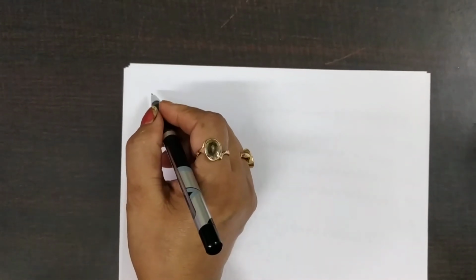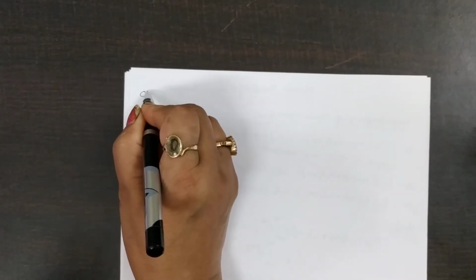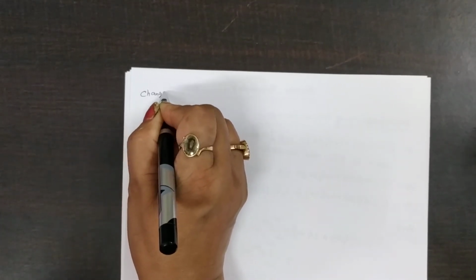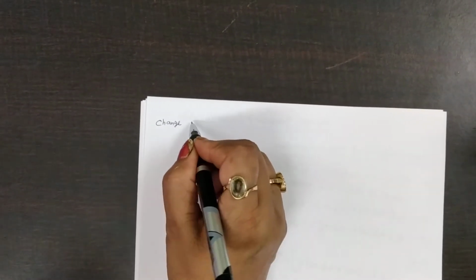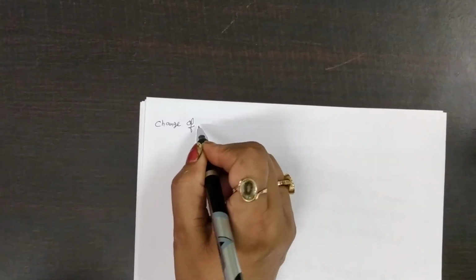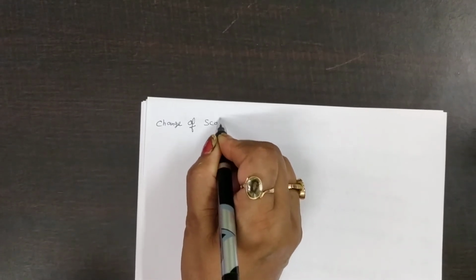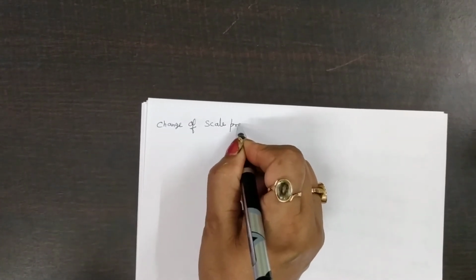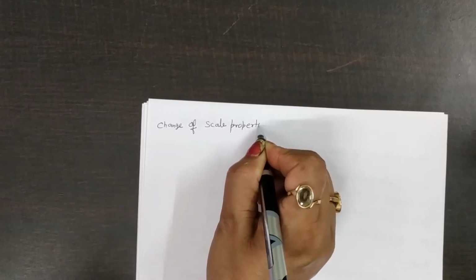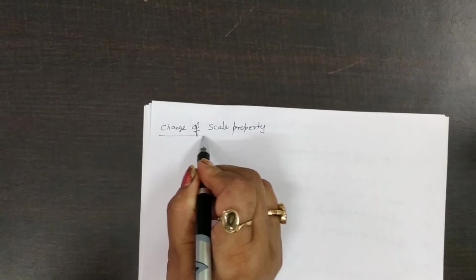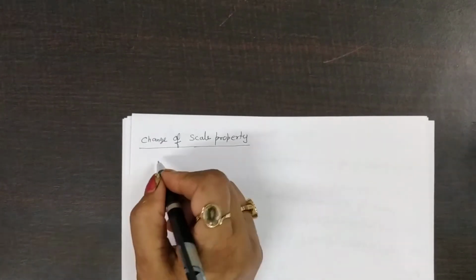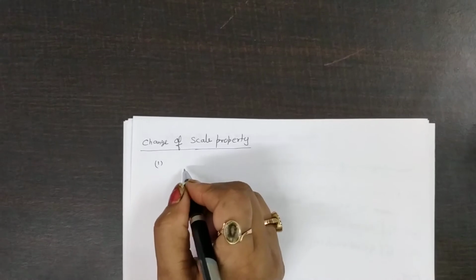Today I will explain the change of scale property for the Fourier transform. According to this property, the first property we have defined here for the Fourier transform.